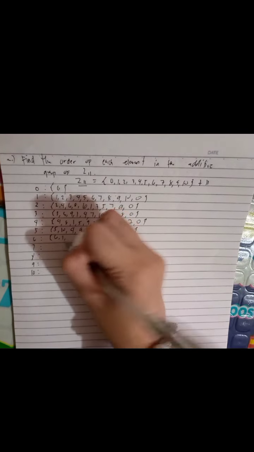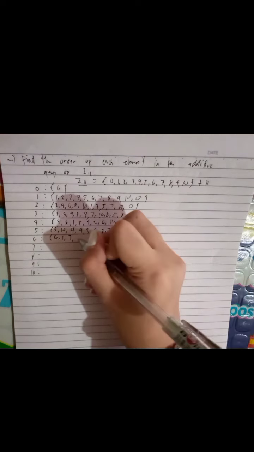So 6 raised to 1 is equal to 6. 6 raised to 2 is 12, modulo 11, so 1. 6 raised to 3 is 18, modulo by 11, so 7. 6 raised to 4 is 24, modulo 11, so 2. 6 raised to 5 is 30, modulo 11, so 8.